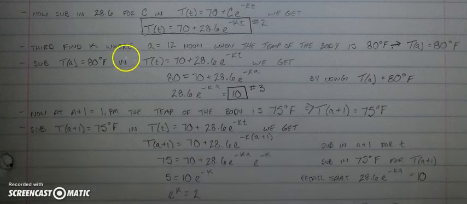All right, third, we're going to find K, where at time a, which is 12 noon, when we get the body, the temperature of the body is at 80 degrees Fahrenheit. So T of a is going to be 80 degrees. So just sub in T of a equals 80 degrees into the T(t) equals 70 plus 28.6 e to the negative kt equation. And then do all that work, and then we're going to come up with 10.